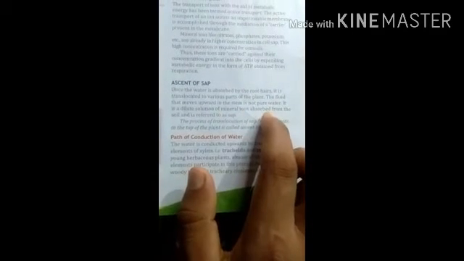Now, as I have told you, there is active and passive absorption. In passive absorption no energy is required, but in active absorption there will be a requirement of ATP molecules. By expending the ATP molecules, this type of absorption will take place. Now come to the ascent of sap. Sap is a dilute solution of minerals or mineral ions absorbed from the soil. The process of translocation of sap from the roots to the top of the plant is the ascent of sap.